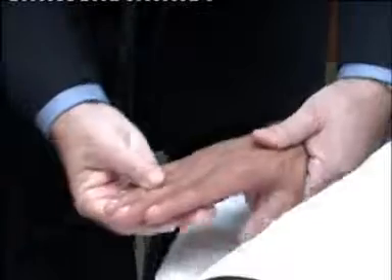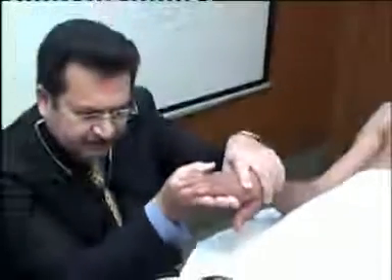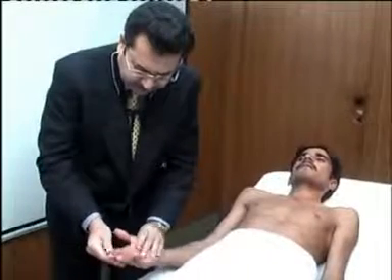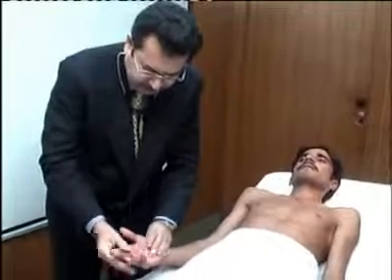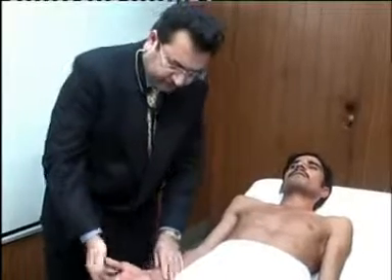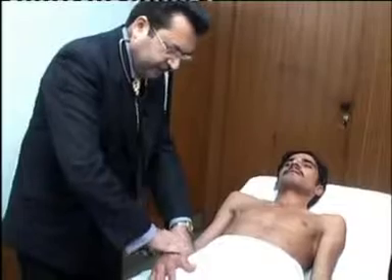We look for pallor. We look for any clubbing by coming to the level of the patient, and we feel for any tender nodules in the pulp. They are called Osler's nodes, and we look for any Janeway lesions on the palms, and then we feel for the pulse.